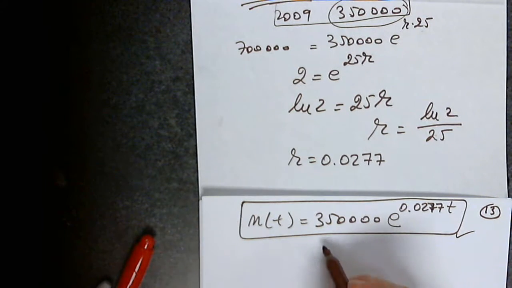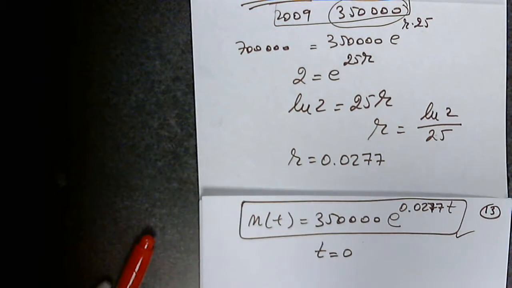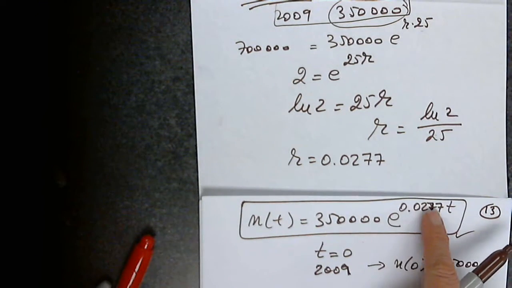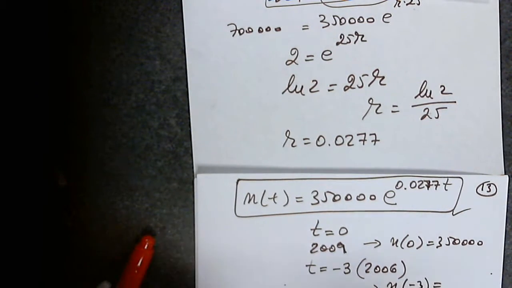So for example, when t is 0, I get 2009, that's where we started, the initial population. When t is 0, I get N of 0 equals 350,000, because e to 0 is 1 times this. Now, if I want to go back in time, when t equals -3, which is in this case 2006, N of -3.